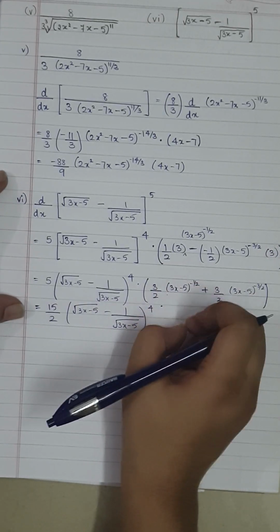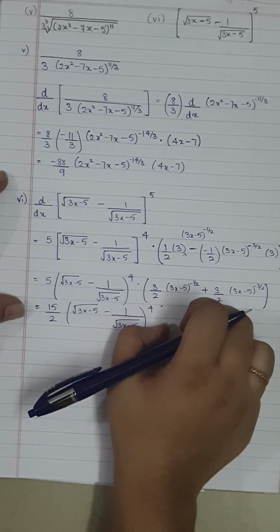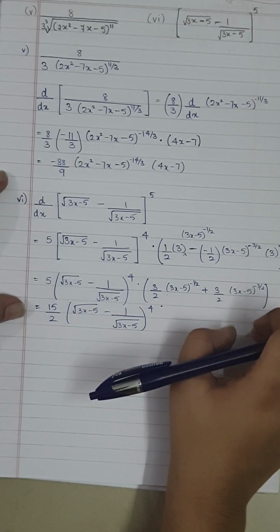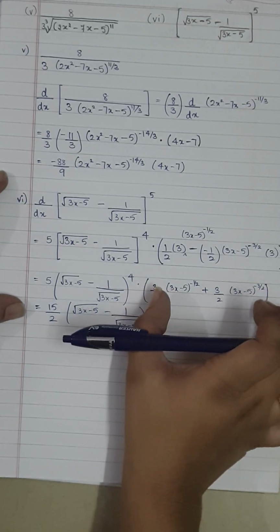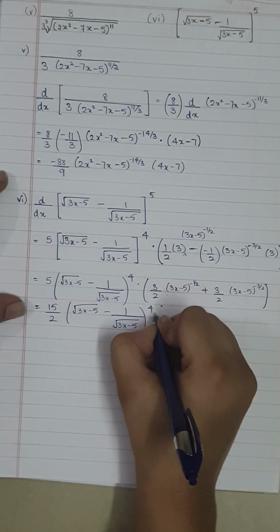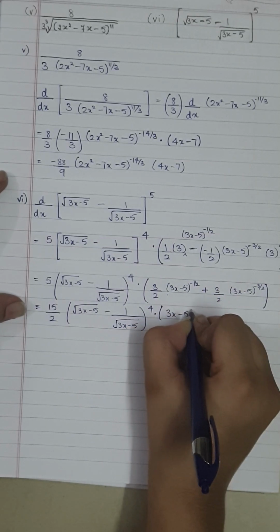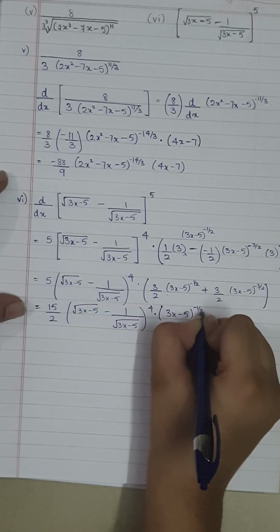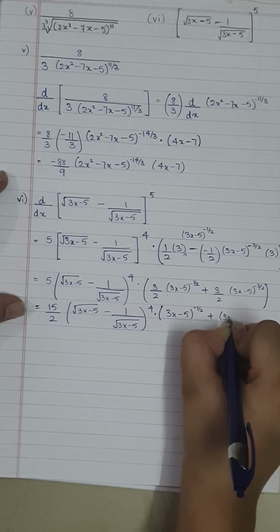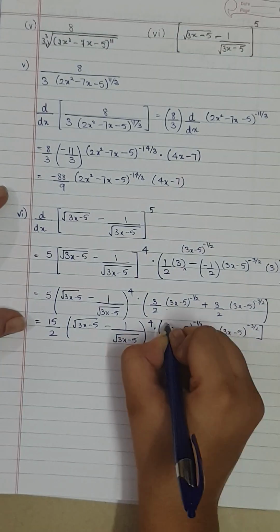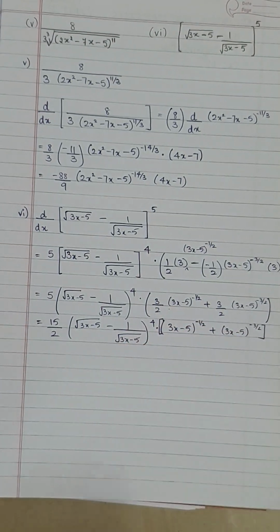You can write this as 1 upon under root 3x minus 5 plus 1 upon under root 3x minus 5 the whole cube. But I prefer writing it in the numerator alone here, so you'll write that as 3x minus 5 to the power minus 1 by 2 plus 3x minus 5 to the power minus 3 by 2. And that's your answer for the 6th sub question.